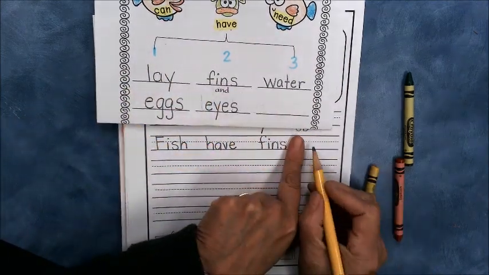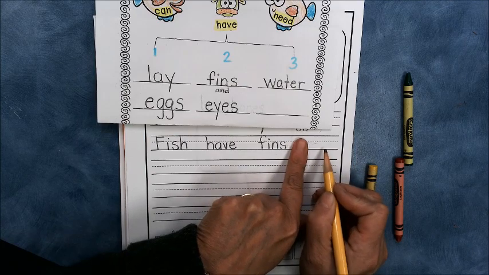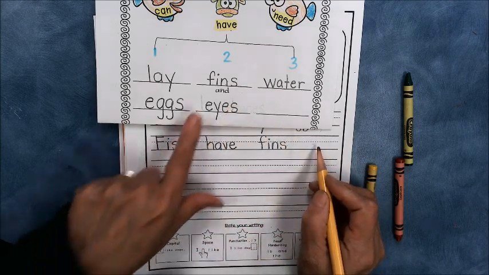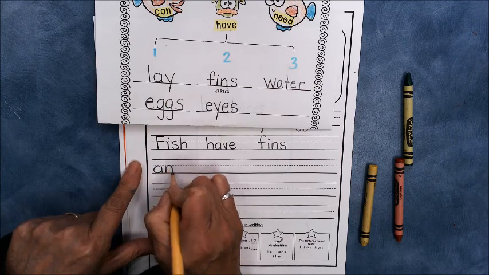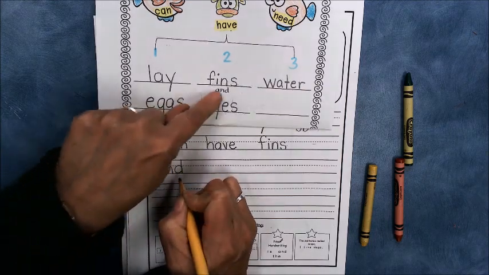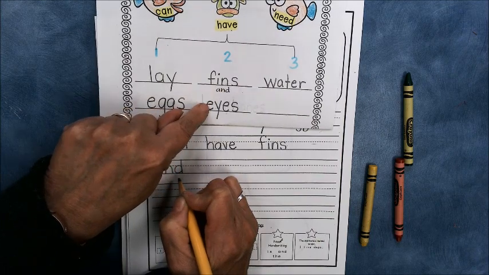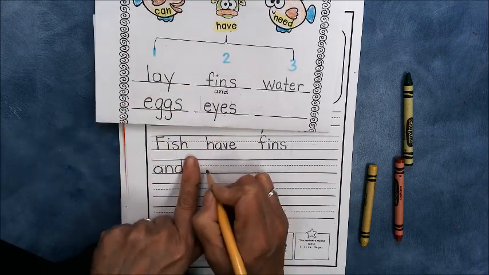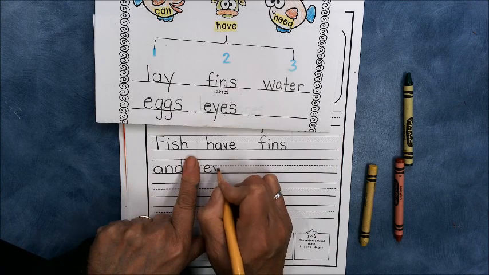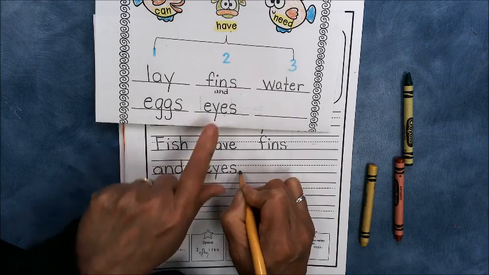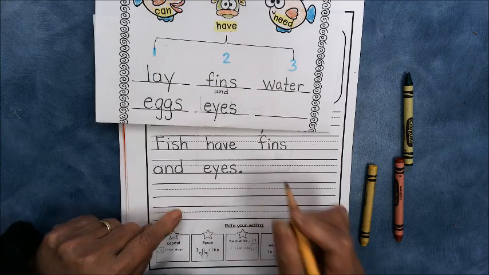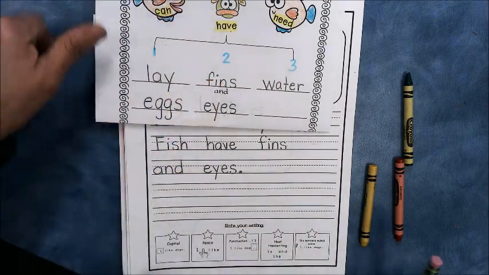Now, does it look like I have room for "and" right here? I'm not sure. I think I better be safe, and I'm going to come back down to this line down here just to make sure I have enough room. And eyes, finger space, eyes. Eyes is a tricky word that's very hard to sound out, so you could just copy mine, okay? And that's the end of my sentence for sentence number 2.